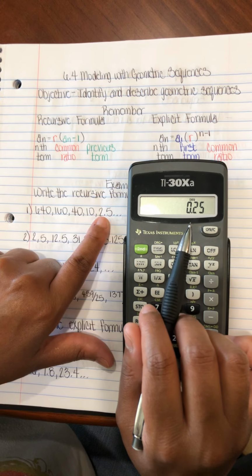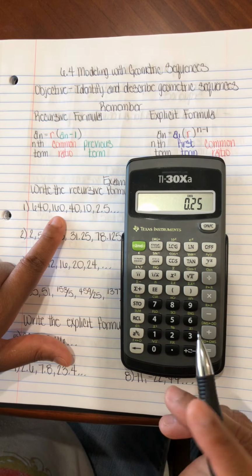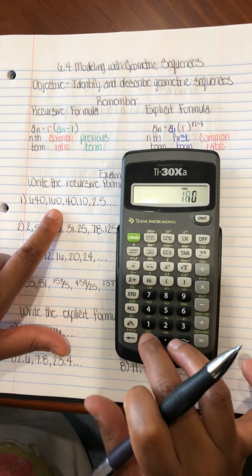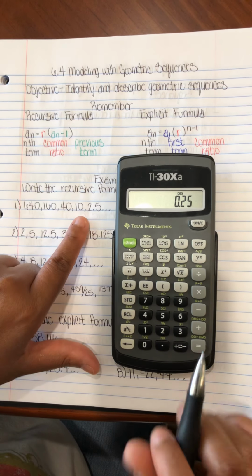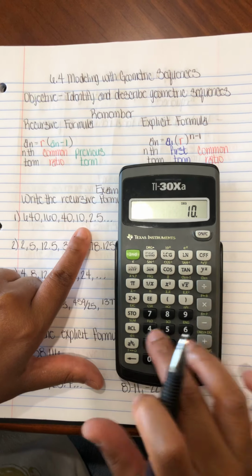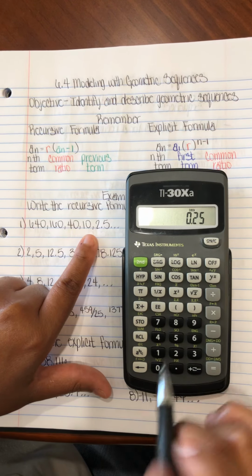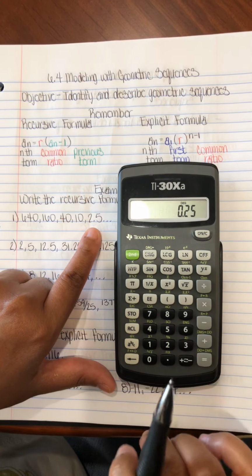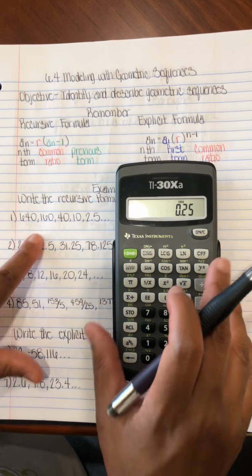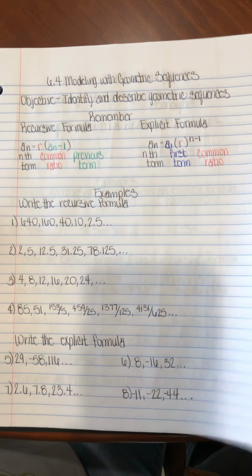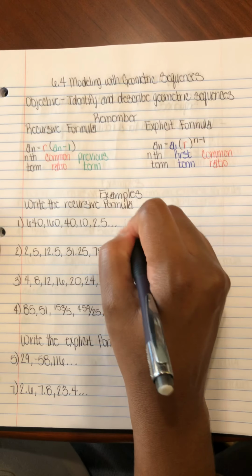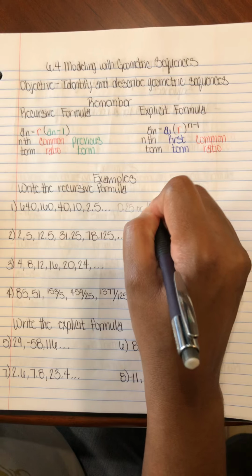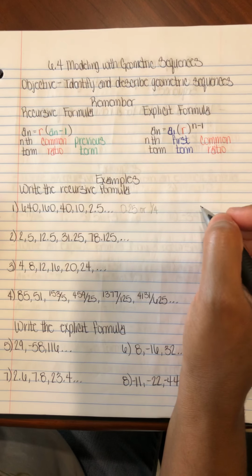For every single one of these, they will give us 0.25, but if you want to check, we can. 40 divided by 160, again, gives me 0.25. 10 divided by 40 gives me 0.25, and 2.5 divided by 10 gives me 0.25. That means my constant ratio is going to be 0.25, or I can say 1/4, okay?